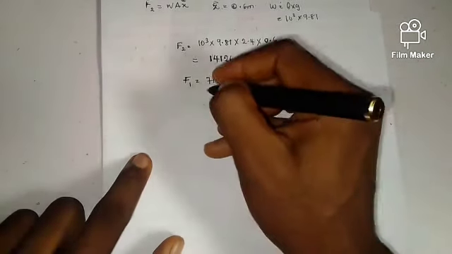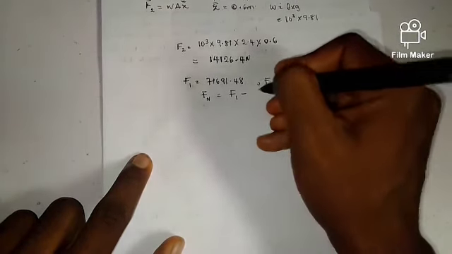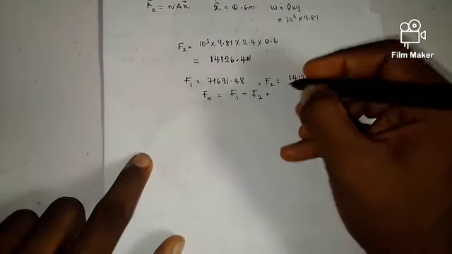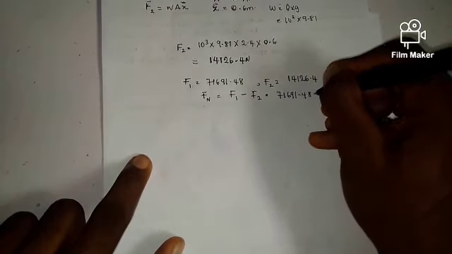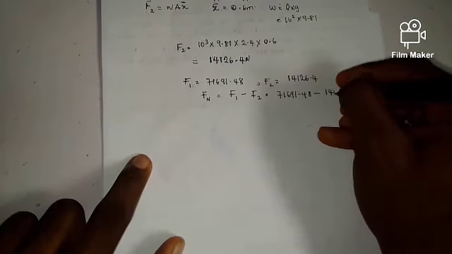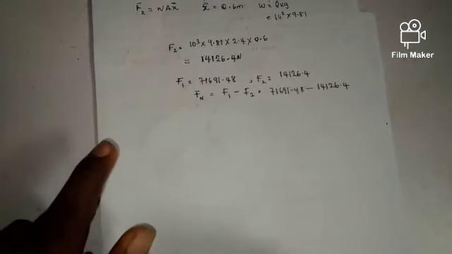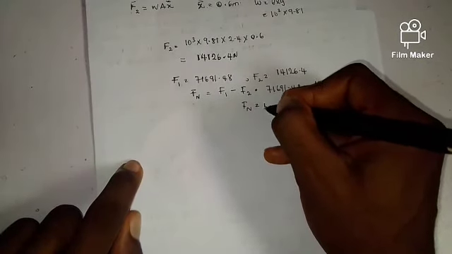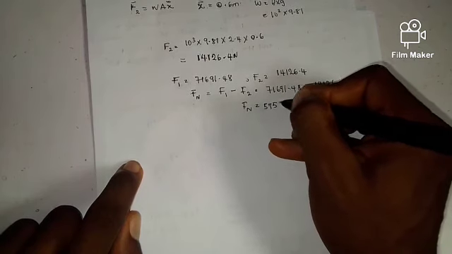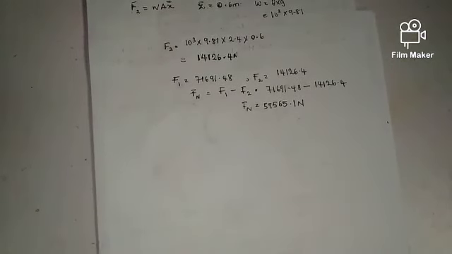My resultant force, let's call it Fn, will be equal to F1 minus F2, which is 71691.48 minus 14126.4. So my Fn is equal to 57565.1 Newton. So that is that for the first term.